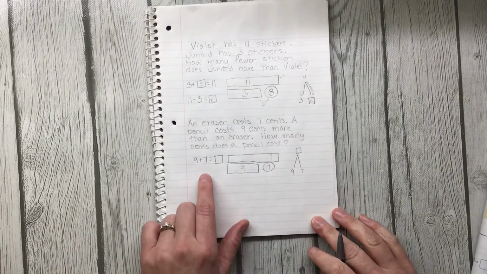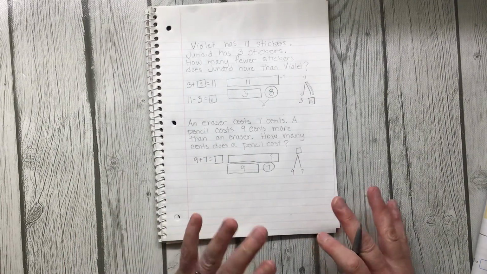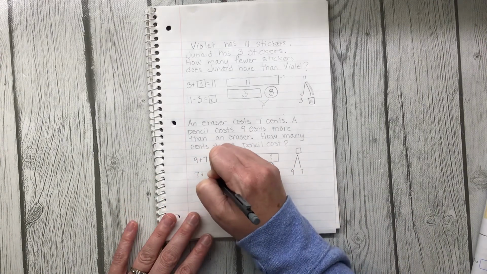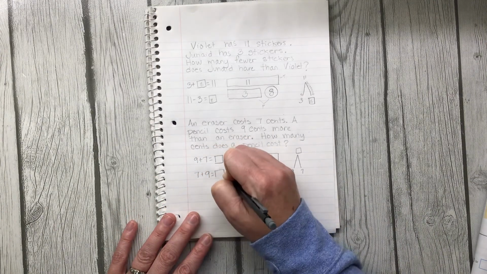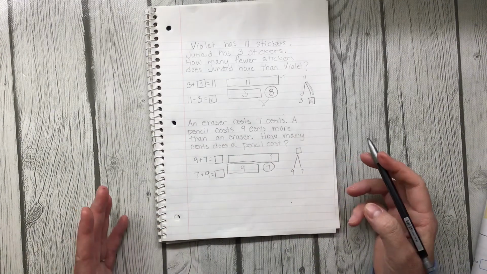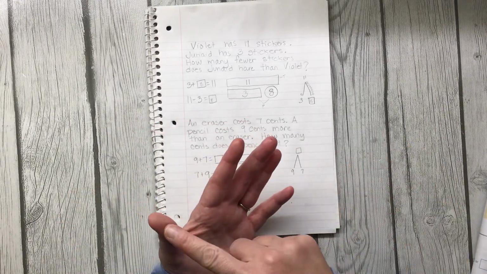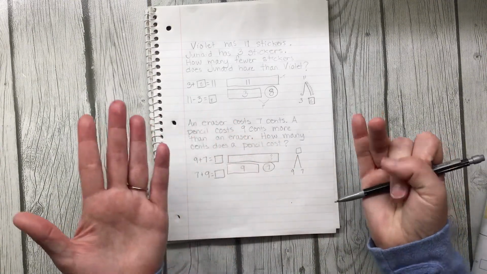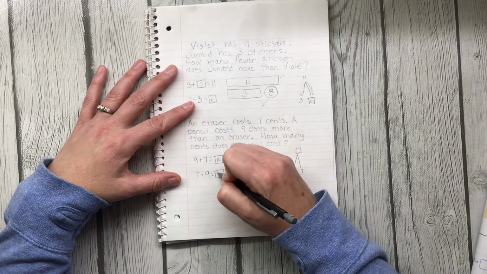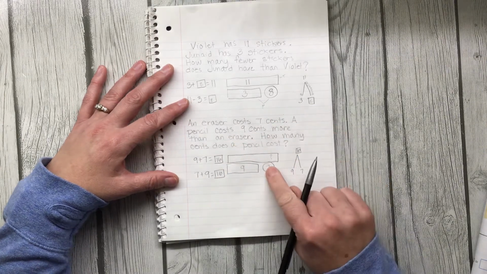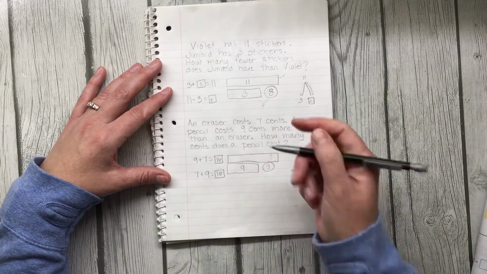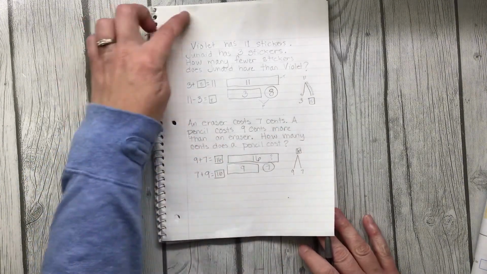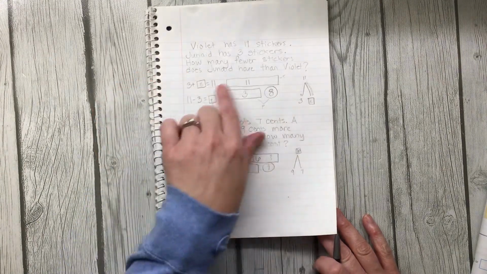All right, so hopefully you wrote 9 plus 7. We have both partners, so it's an addition. You also could have 7 plus 9 equals box. Either way is fine. And let's go ahead and count it up. 9, 10, 11, 12, 13, 14, 15, 16. So our total is 16. So how many cents does a pencil cost? Pencil costs 16 cents. Okay, so this is the one that we did.